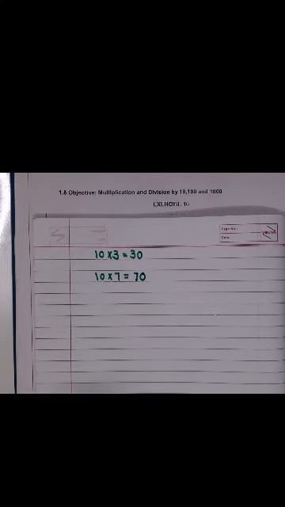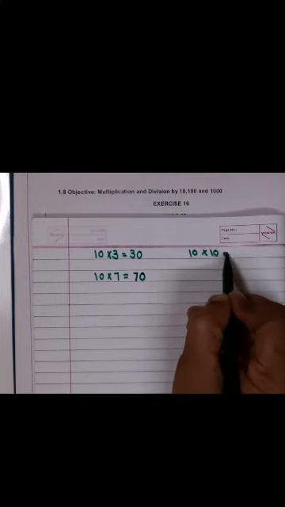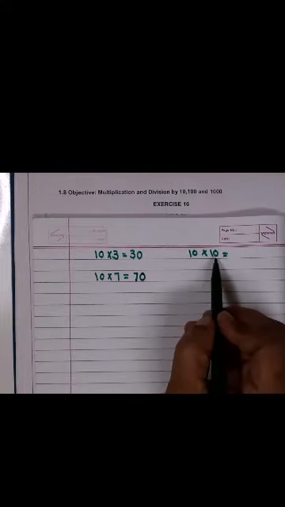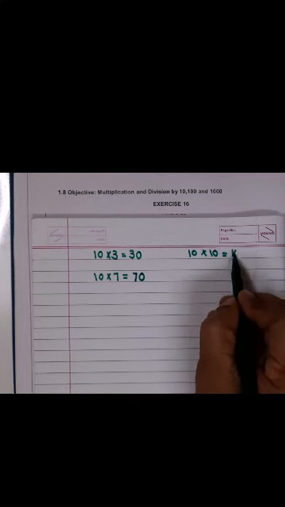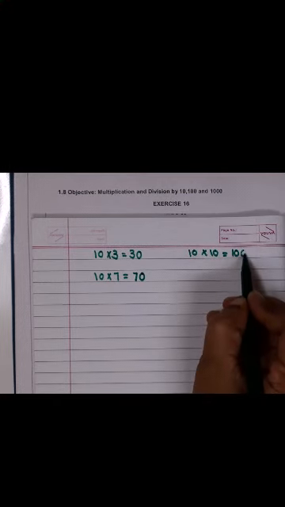Right? Let's take a little complex one. 10 into 10. Each product in the 10 times table is the same as the number that 10 is being multiplied with. You're multiplying by 10, so the same number, and then what you're doing is only a 0 added with it. So you have to add a 0.